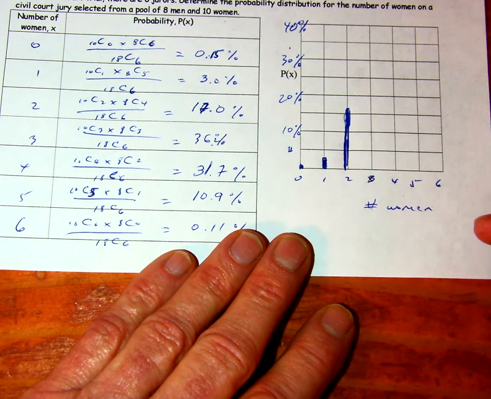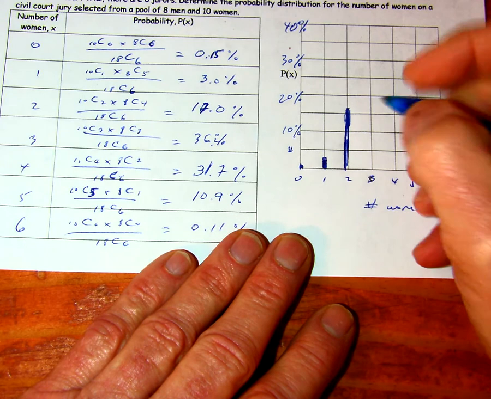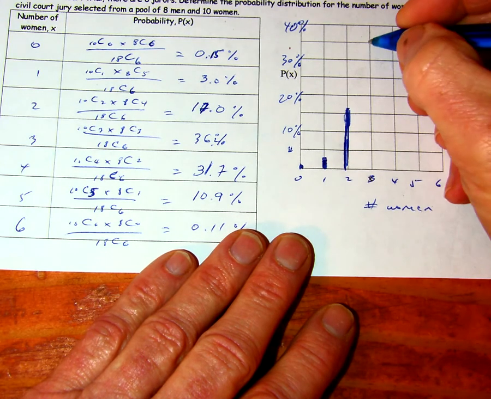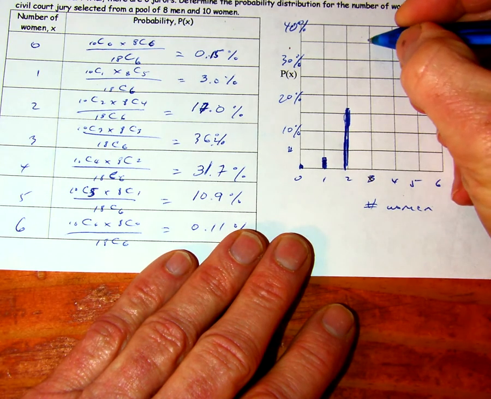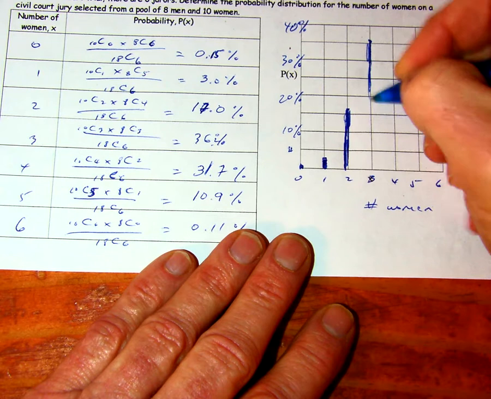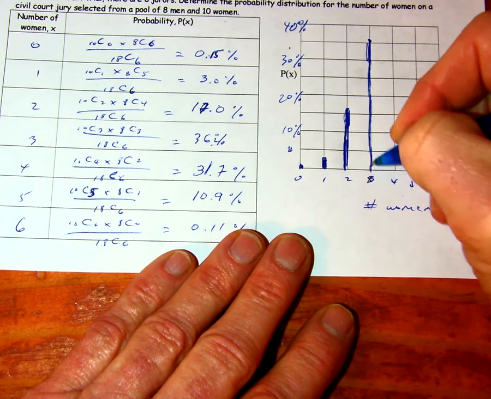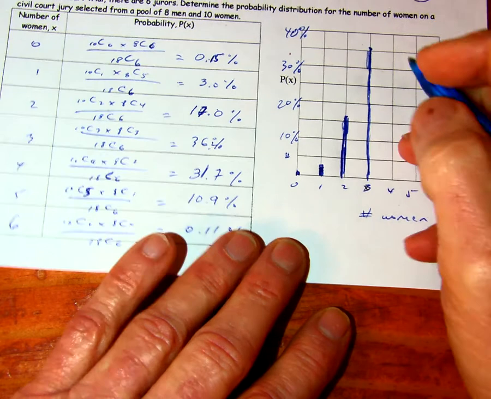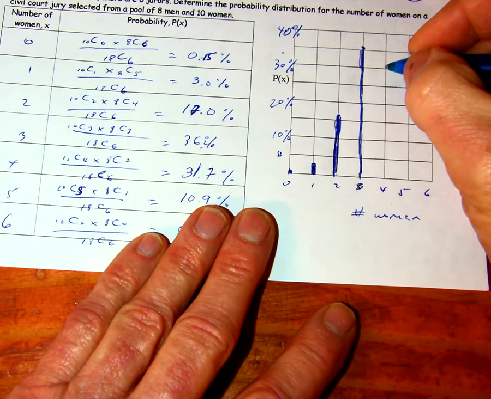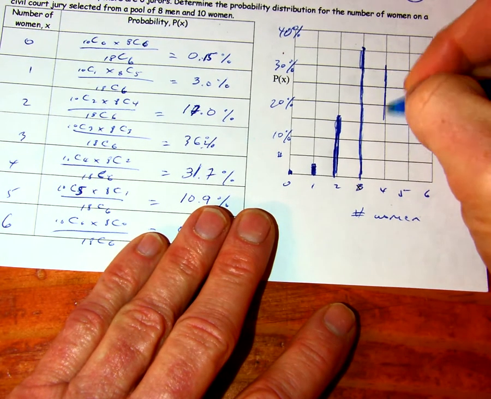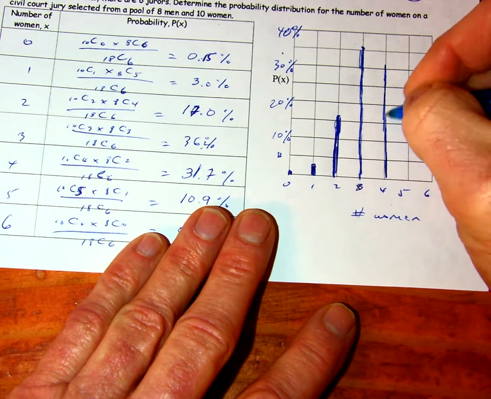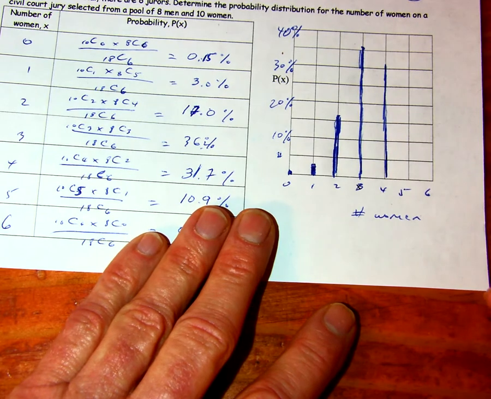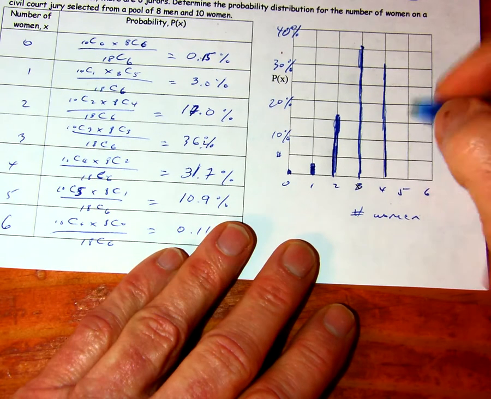Three is going to be 36%, way up here. Four is going to be, let's say, 32%. Five is like 11.